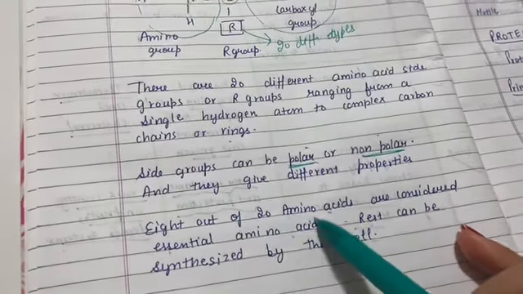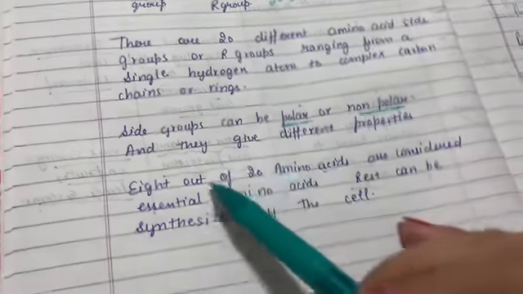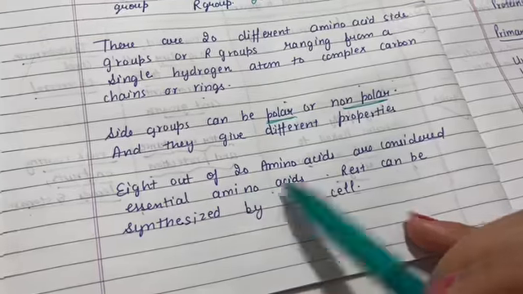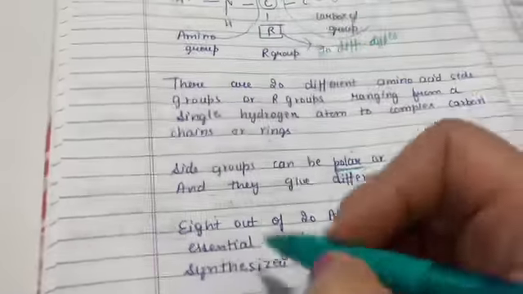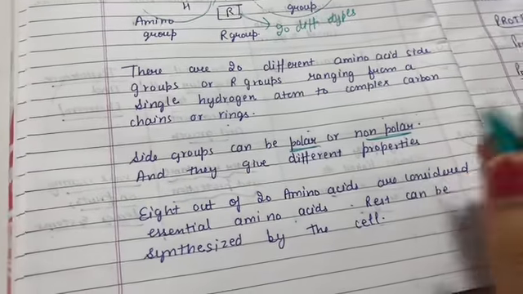8 out of 20 amino acids are considered essential amino acids. The rest can be synthesized by the cell. So 8 of the amino acids our cells cannot synthesize. The rest our cells can synthesize.